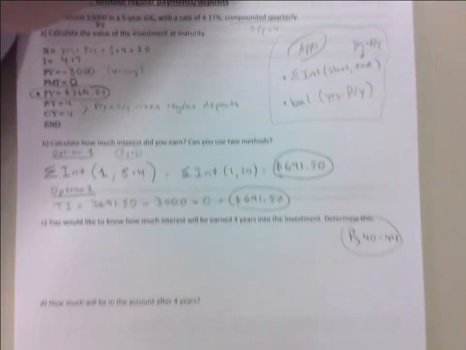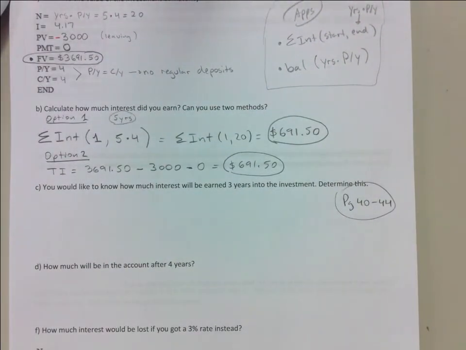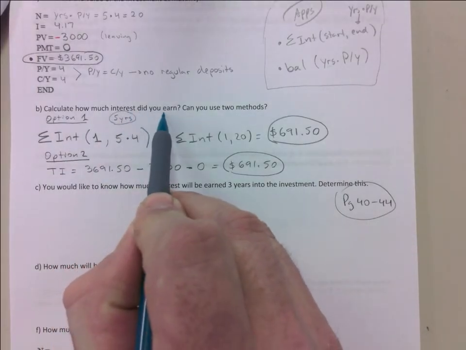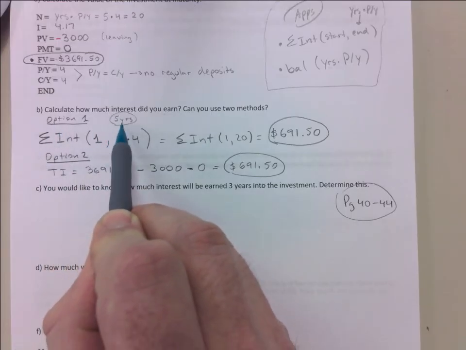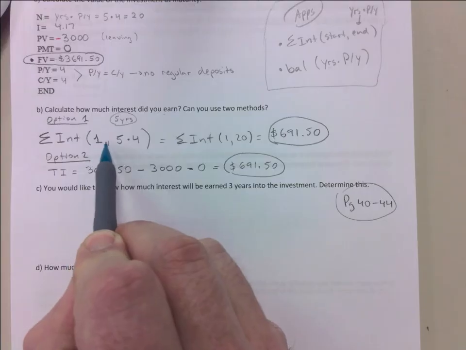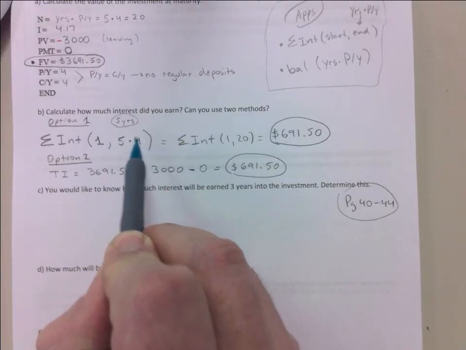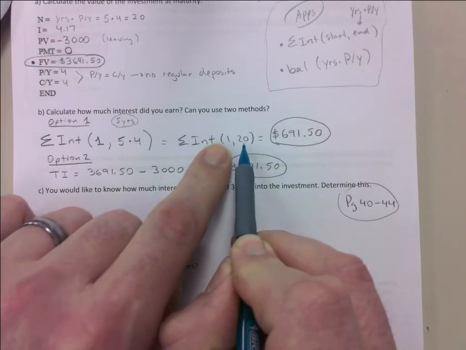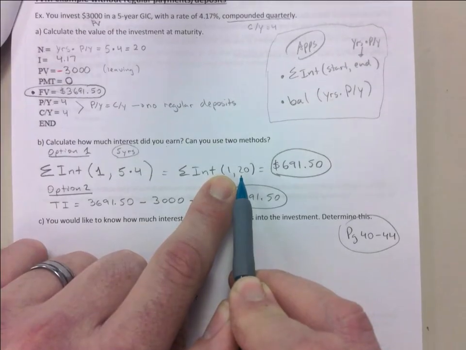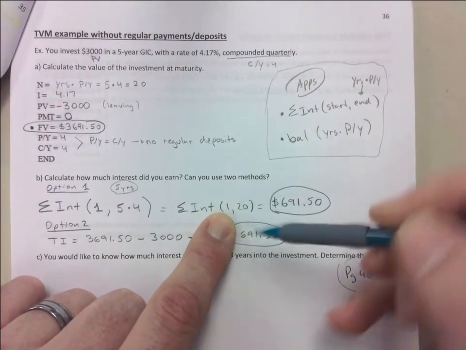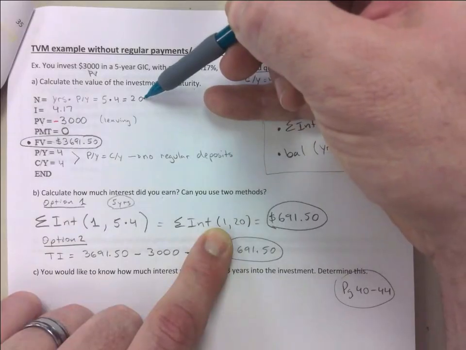So let's go to B. It asks us the interest you earned using two methods. We use the sum of interest. 5 years have gone by, so it's 1, comma, 5 times 4, so it ends up being 1 to 20. If you look up here real quick, this 20 is no coincidence. Watch where it comes from.